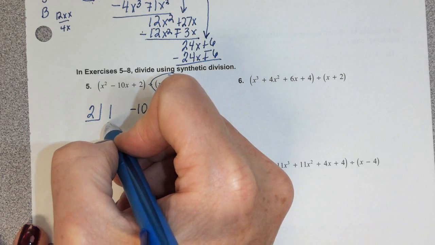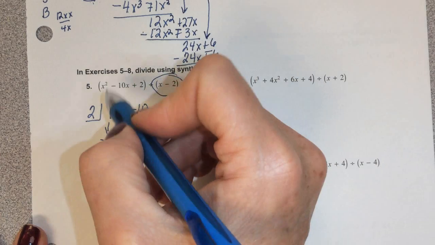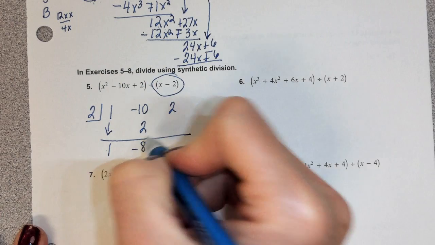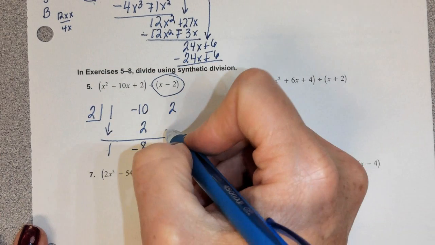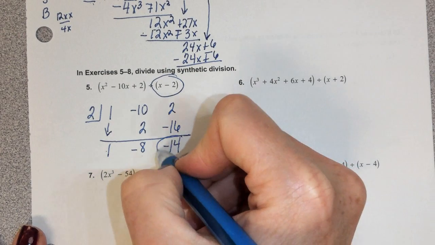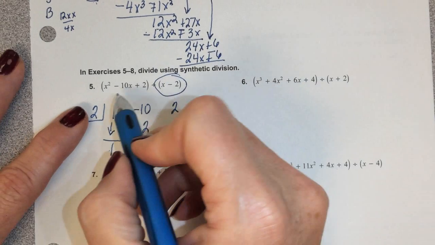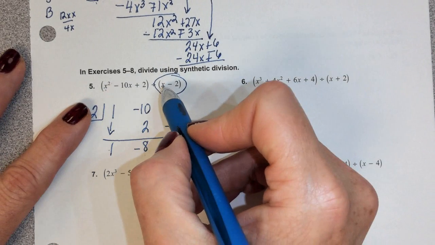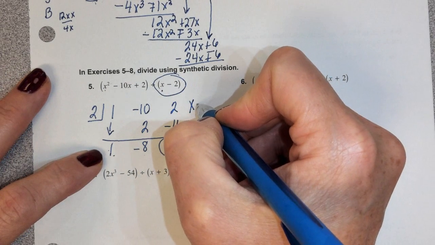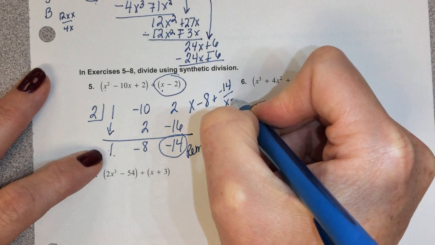We bring down the first number, 1, and then we just have to multiply. 2 times 1 is 2, and add. 2 times negative 8 is negative 16, and add. This right here is our remainder. We look back at how we were dividing. We were dividing x to the second by x. So therefore, this has to be 1x to the first minus 8 plus negative 14 over x minus 2.